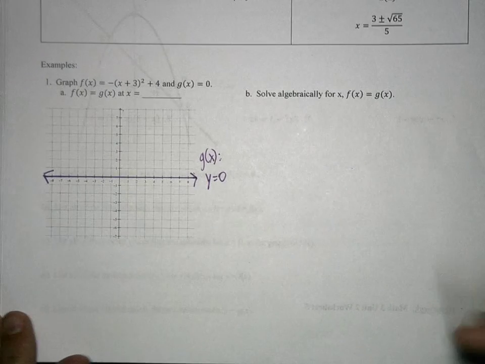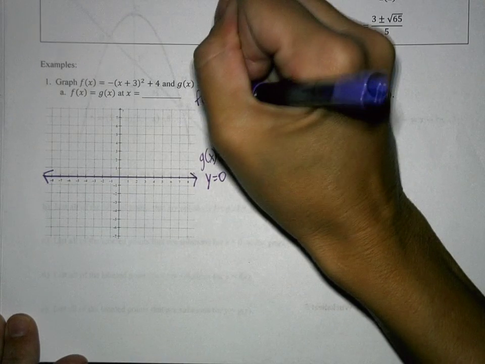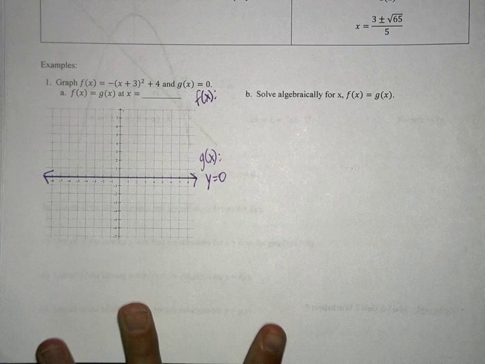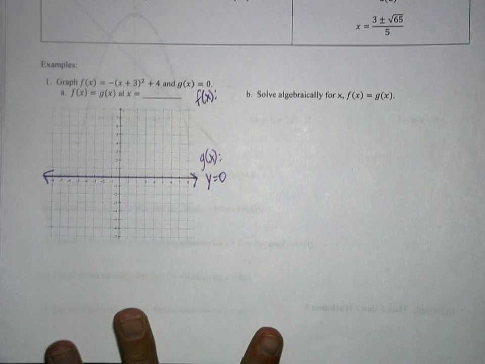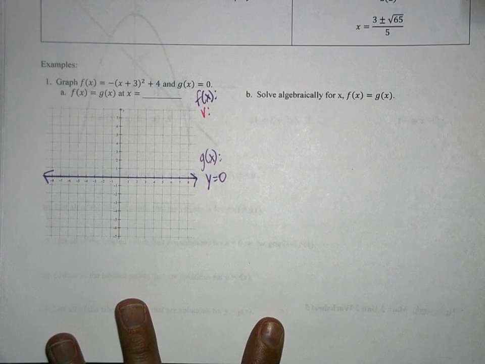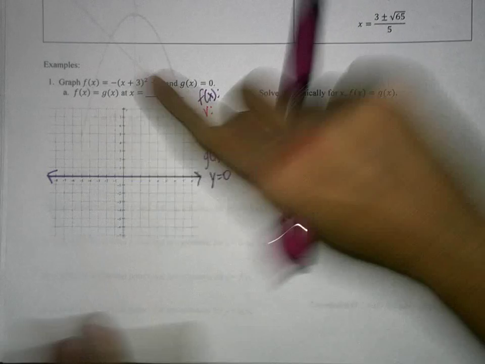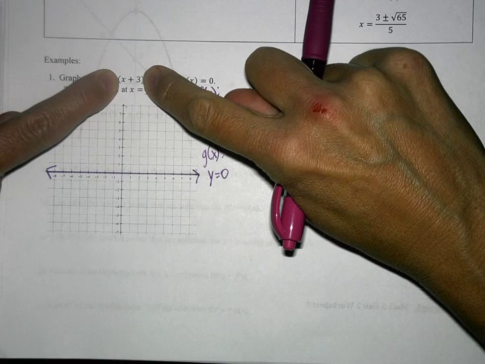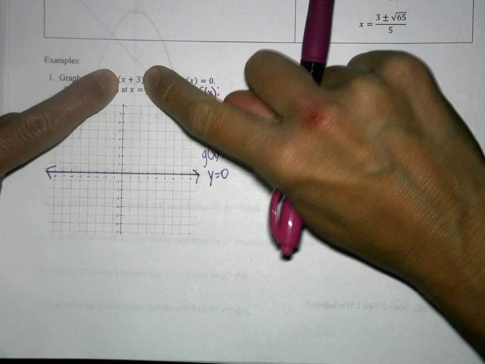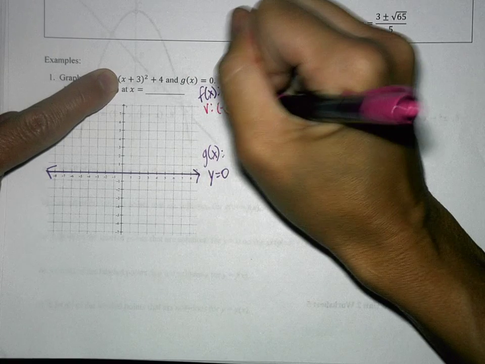Okay, our next equation is f of x. And for f of x, I'm going to actually grab a different color. What is my vertex? Okay, so the vertex inside our parentheses with our x, the x value of the vertex will be negative 3 because we'd set that equal to 0 and find that it equals negative 3.